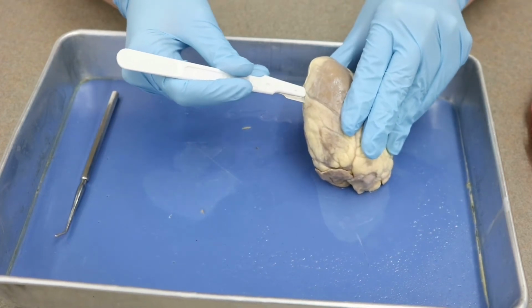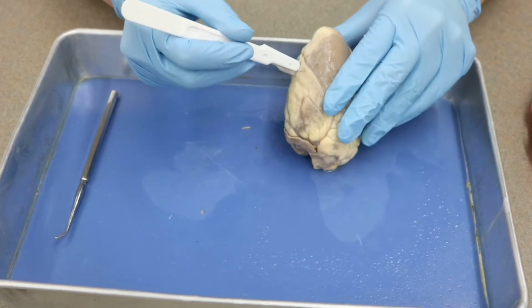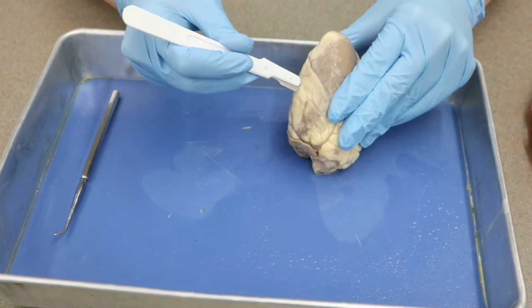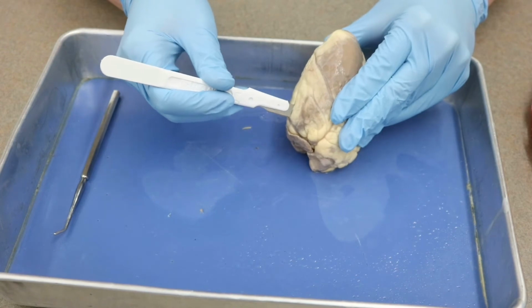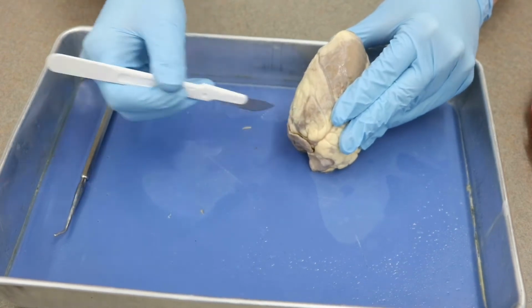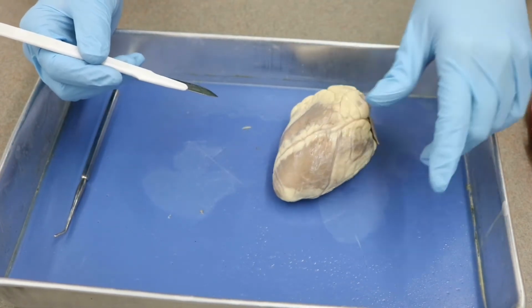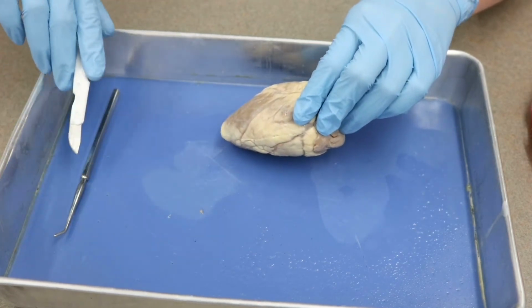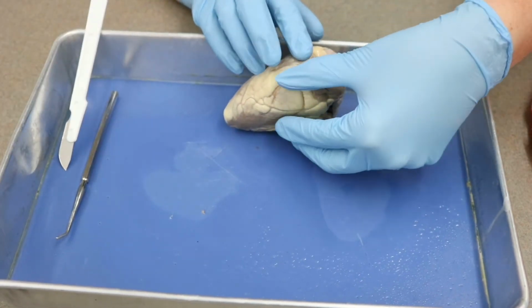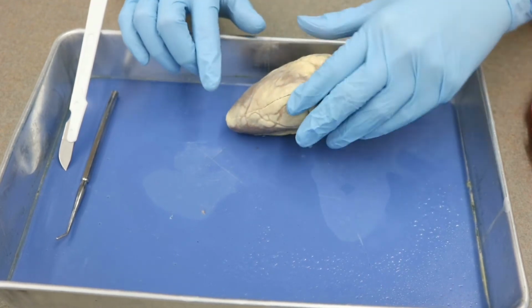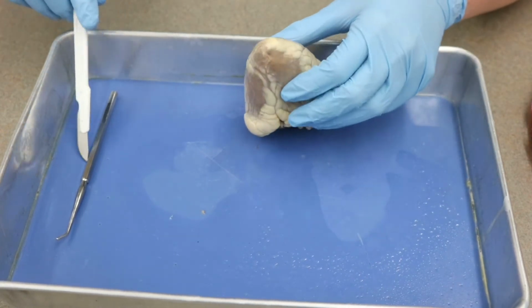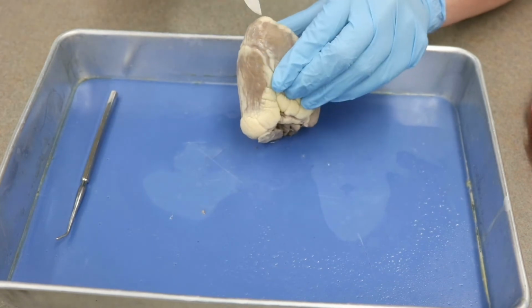You might have to do a sawing motion to make it work, or you might be able to just go straight through depending on the sharpness of your blade and the ease of your heart, okay? So I'm going to just go ahead and put this down for a second so that you can see what I did. I did a cut all the way across. Now this is not going to be enough. We're going to have to cut the other way too, and then we'll probably have to deepen these cuts.